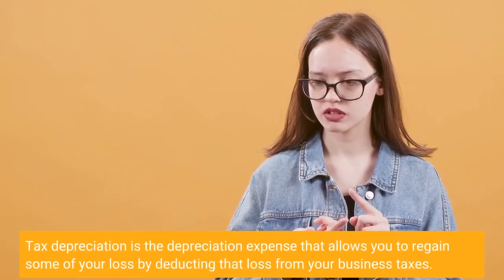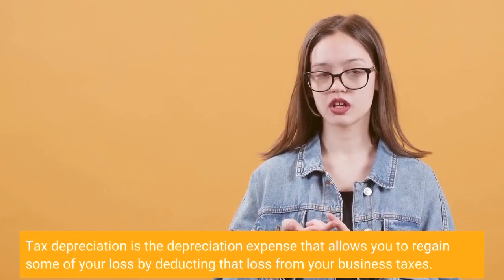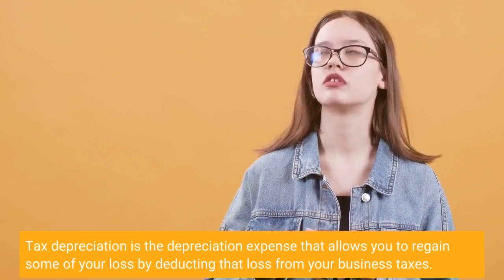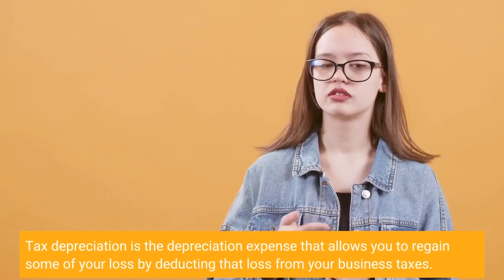Tax depreciation is the depreciation expense that allows you to regain some of your loss by deducting that loss from your business taxes.